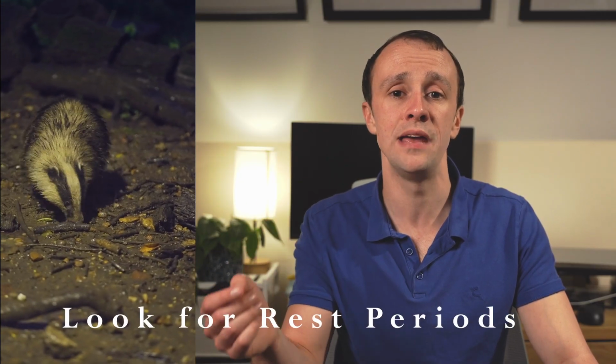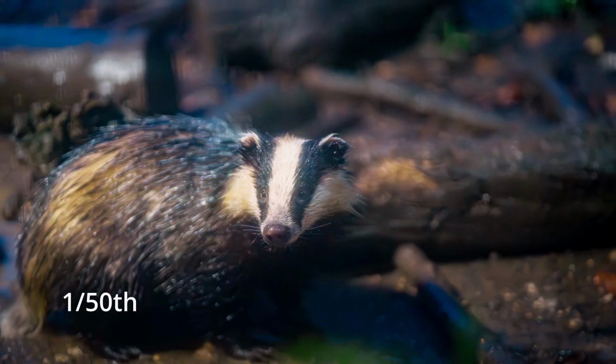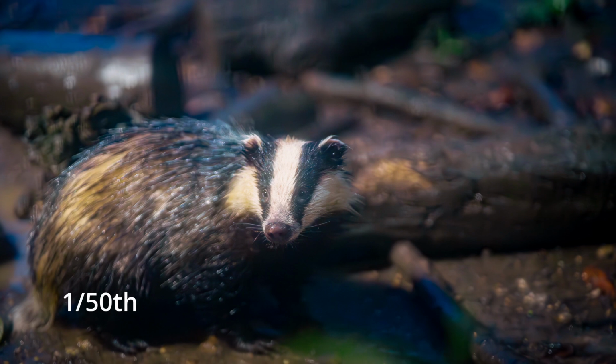But we also said that the other place that motion might occur is through the animal itself. So one really good tip here is to look at the animal's behavior and try and identify the rest periods. So times when the animal's not moving, perhaps it's paused, looking at something or posed. These are going to give you the best chances to get sharp shots with lower shutter speeds. Now a good tip when reducing your shutter speed is to do it periodically.